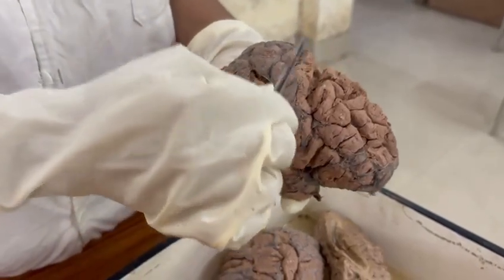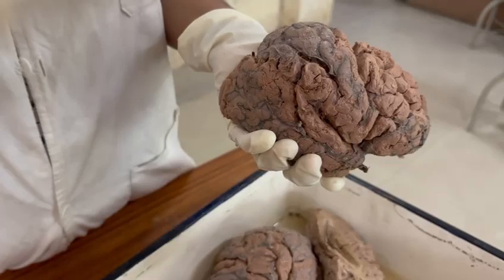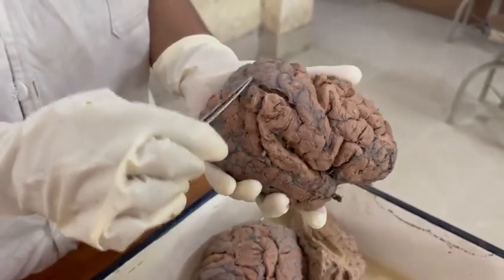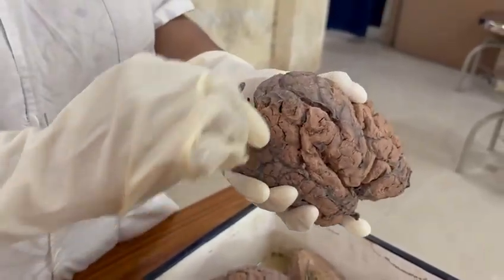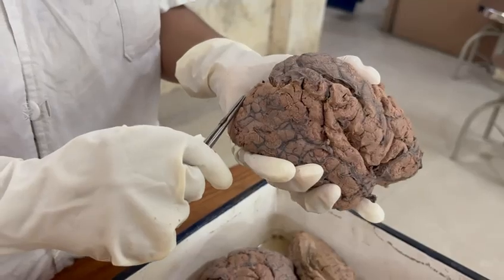Now behind area number 3 to 1, here over the parietal lobe we get the area number 5, that is the secondary sensory area or the supplementary sensory area. Even behind this, the parieto-occipital sulcus, that is purely the occipital lobe area.